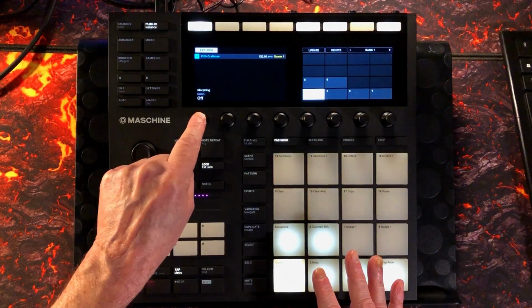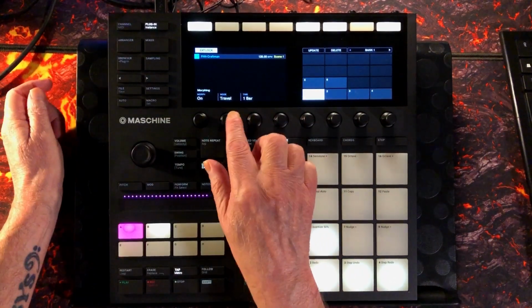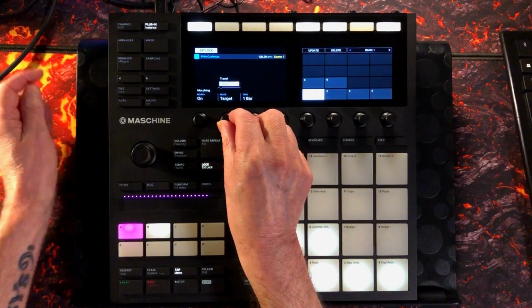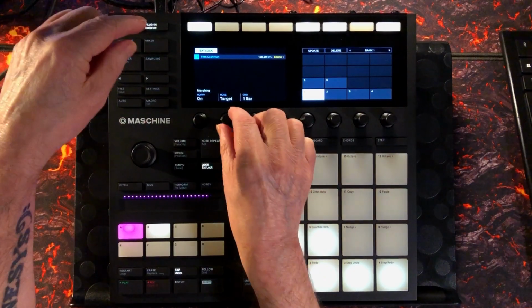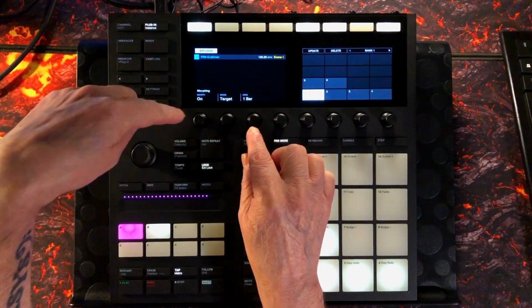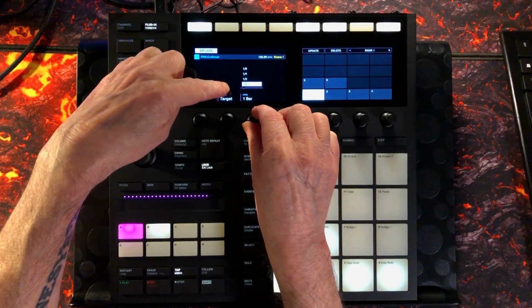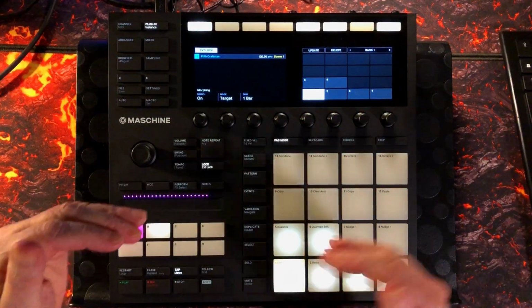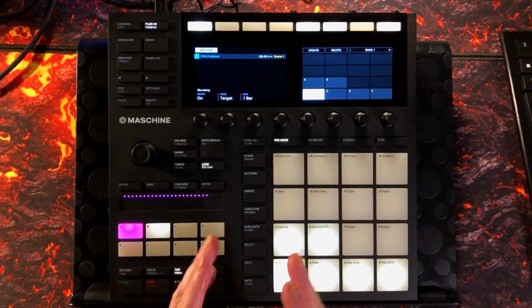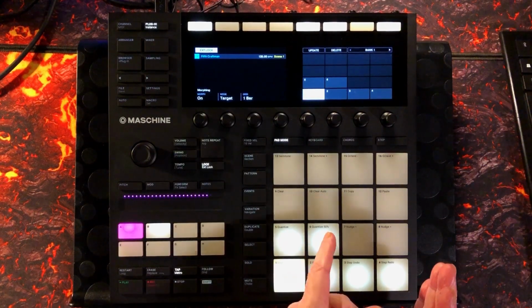So if we hit morphing, well, sorry, don't hit it, just switch it on. You've got two modes. You've got travel and target. If you're on target, you can choose how fast. So at the moment it's on 1 bar, which is pretty quick. This is how fast it will go to the next target after you press it. So if you're in between a bar, it'll change on the next available bar.